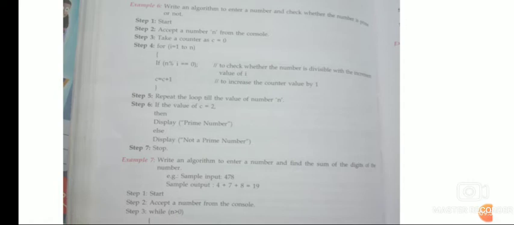Sum of the digits, that is to extract the digits from the number and add each digit into the sum variable. Step 1, start. Step 2, accept a number from the console, that is input device.